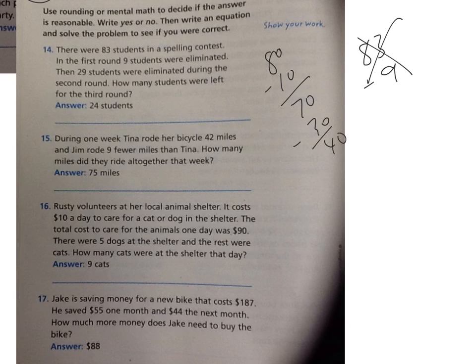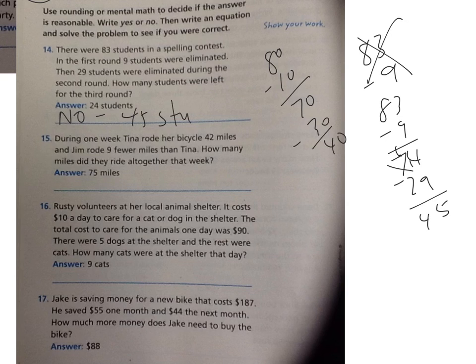That tells me that about 40 students should be the answer. They have 24, and that's a big difference. So because of that, we're going to say no. And then we're going to actually work it out. 83 minus 9 is 74. And then 29 more students, you get 45. So the answer is 45 students.